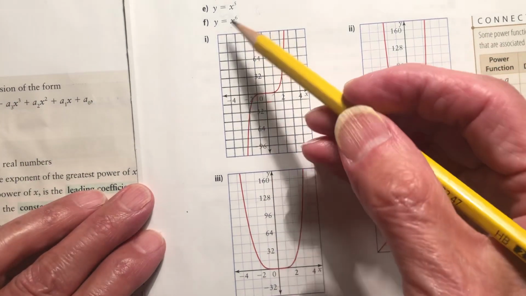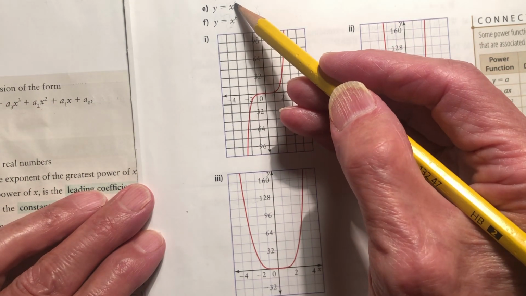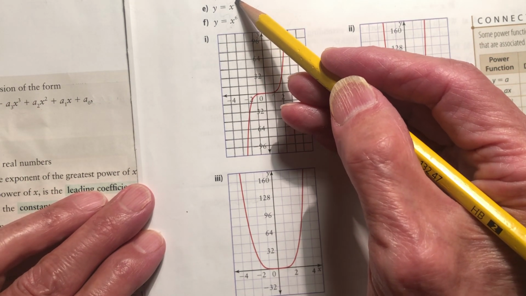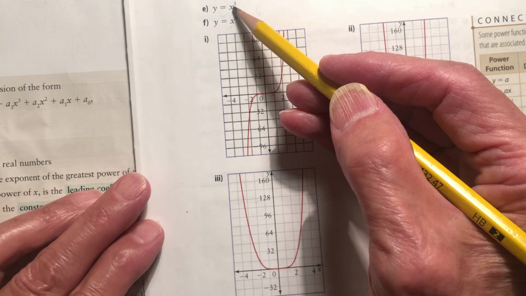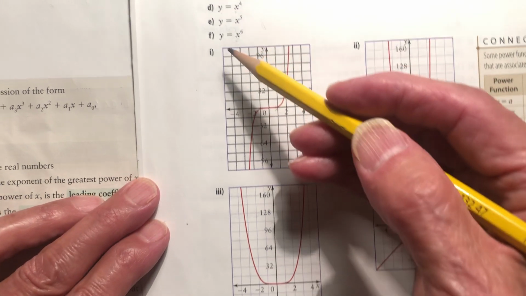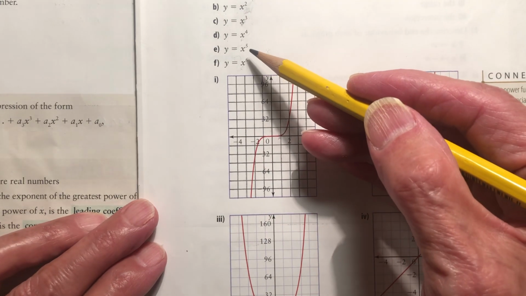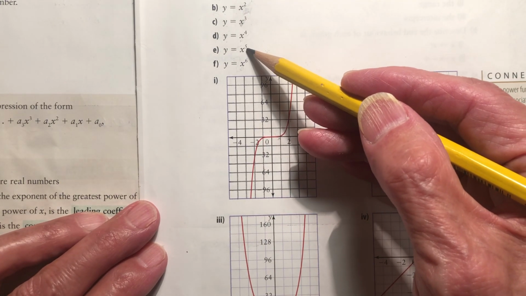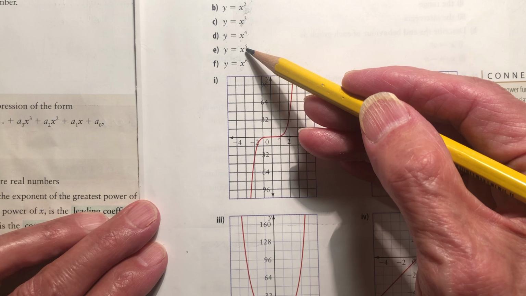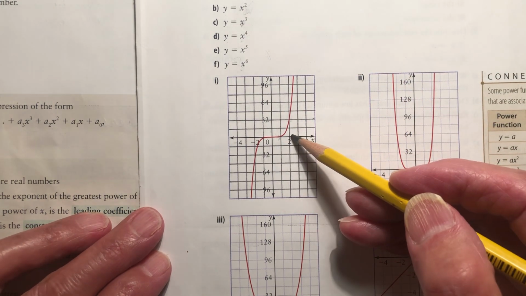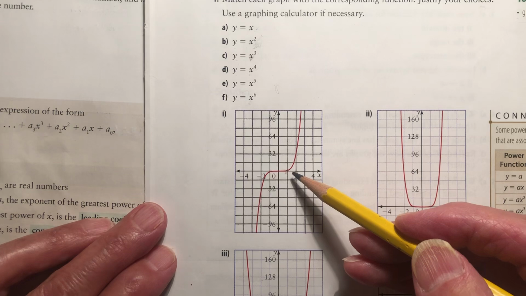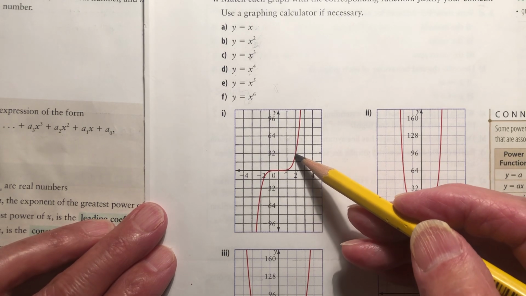Next. The exponent is 5. When x is 2, then it is 32. When x is 2, y is 32. So which one is that? Oh, this is the first one, you see? When x is 2, y is 32.